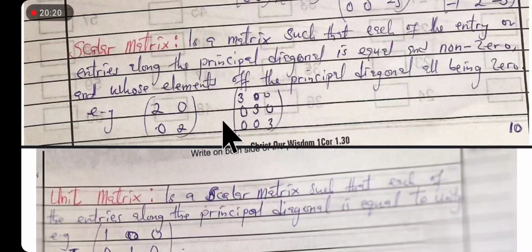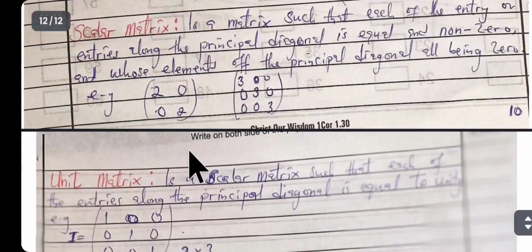Why is this called a scalar matrix? In layman's terms, if the principal diagonal is a number and every other entry, whether above or below, must be 0, then we call it a scalar matrix. So if every element in the principal diagonal is an ordinary non-zero number, but every other element is 0 apart from the principal diagonal, we call that kind of matrix a scalar matrix.